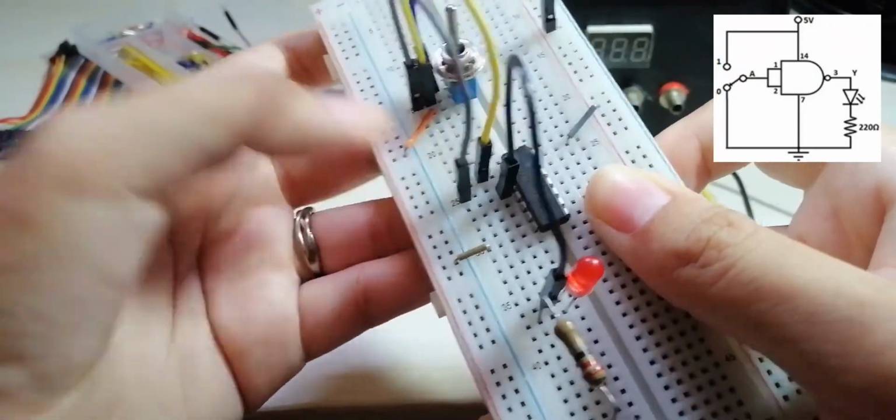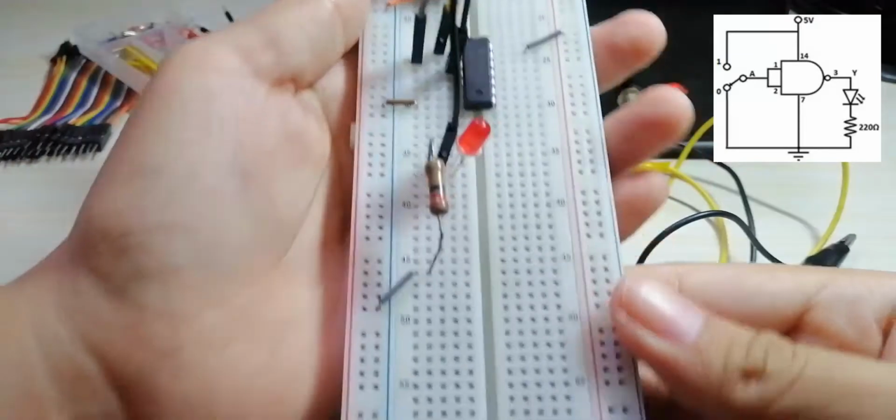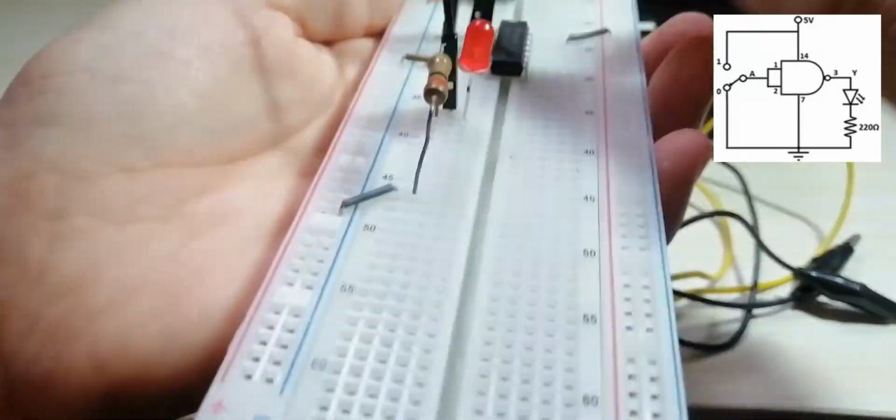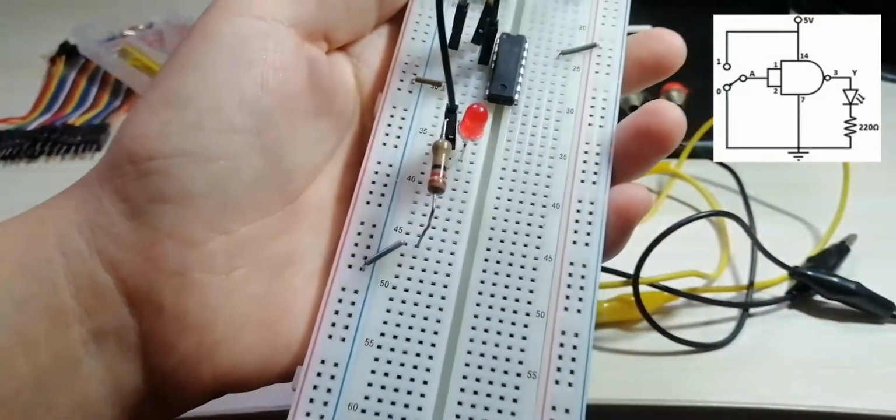Okay, so I think we're done with figure A.